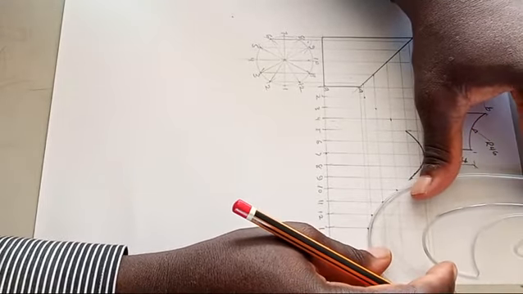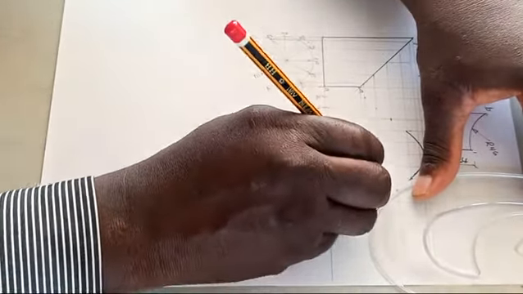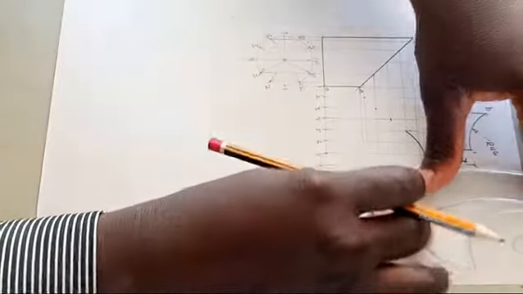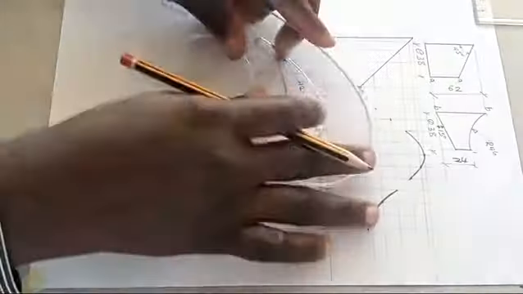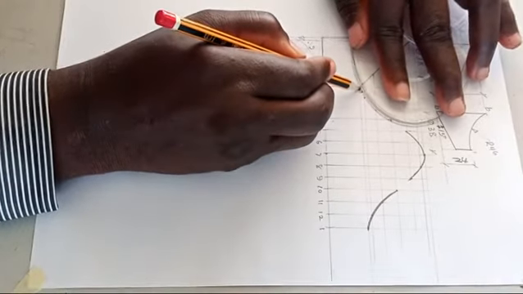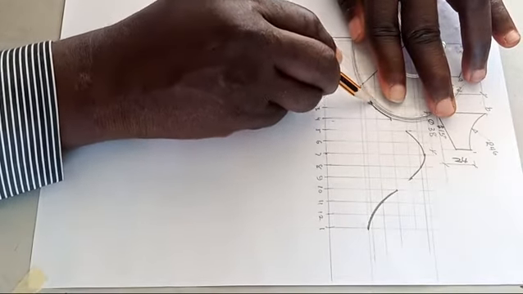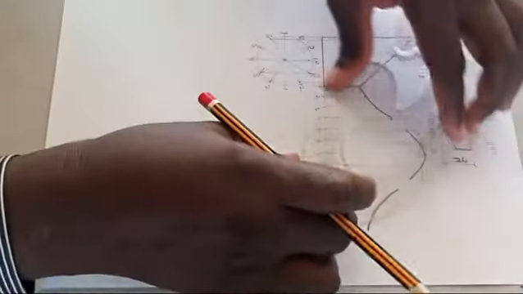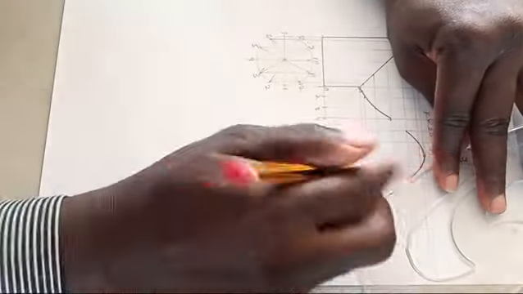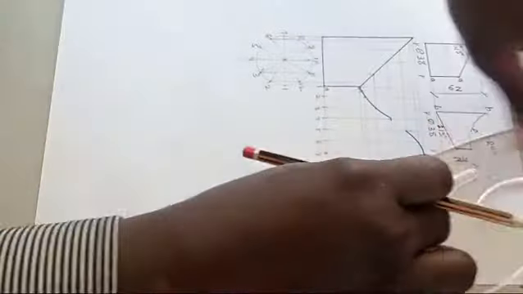Can we do the 3, the 4 together? Okay. Do the same thing here. Do the same thing here. Let's complete this one. As we complete this, like that.